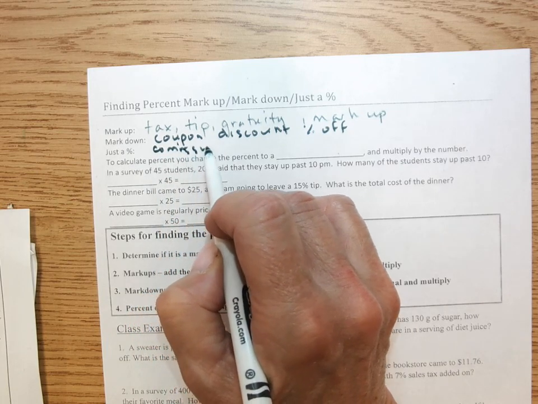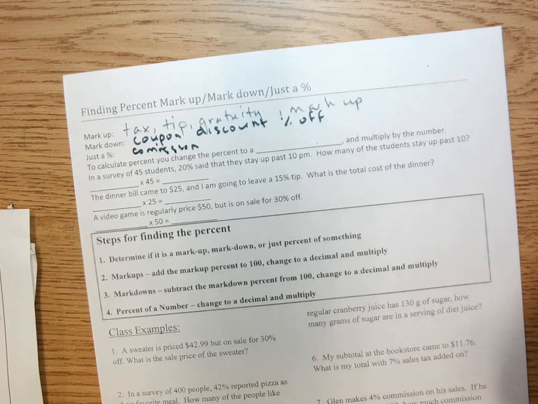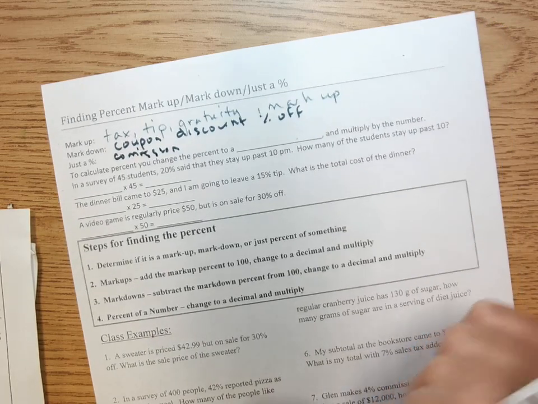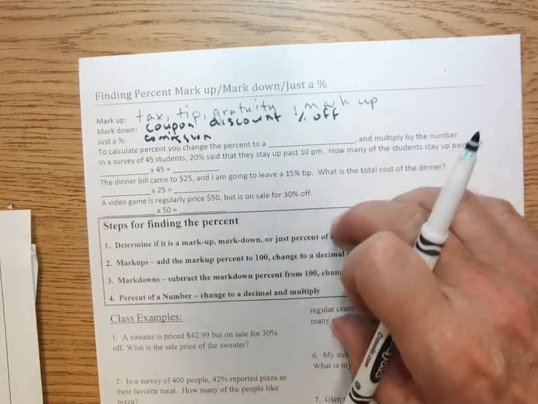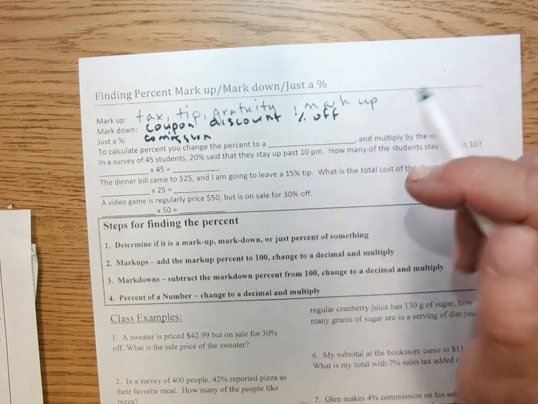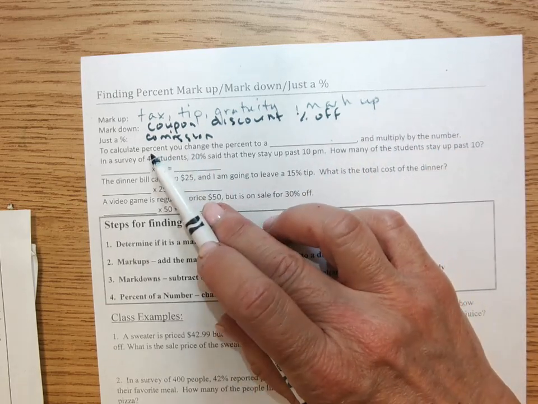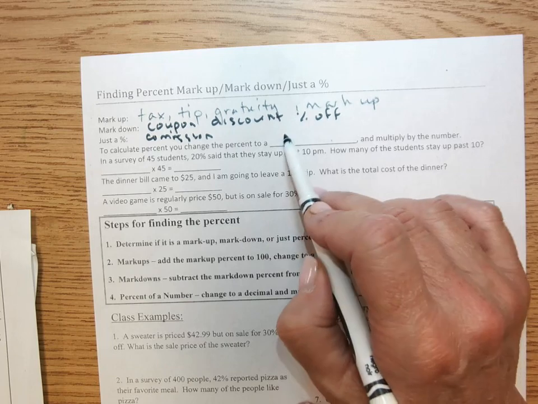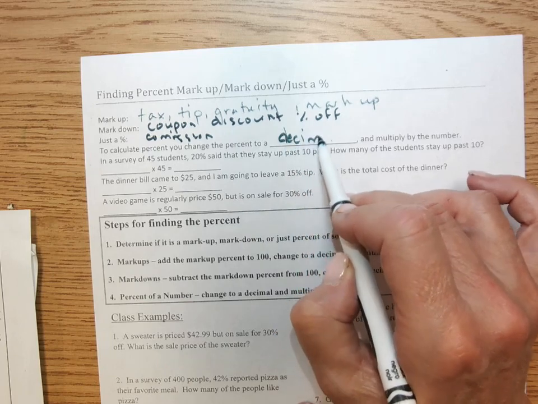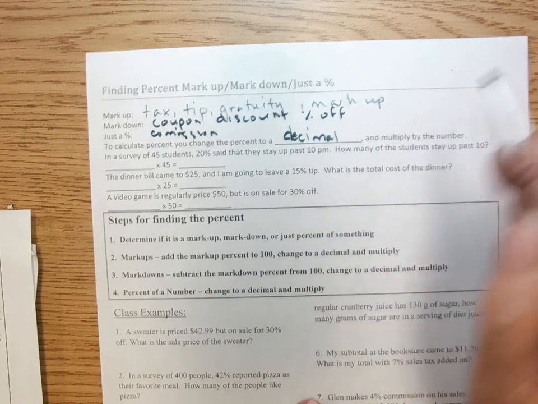And commission is money that you earn when you sell something. So for example, if you were to sell a house, you would get commission on it. You wouldn't get that including the price of the house, you'd just get that. All right, so here we go. To calculate a percent, you change the percent to a decimal and multiply by the number.